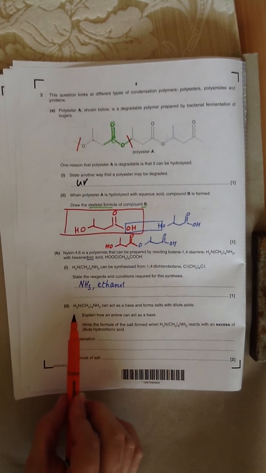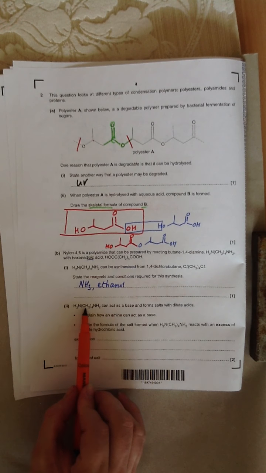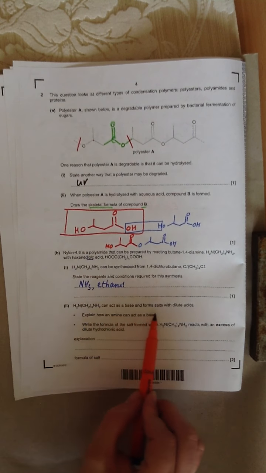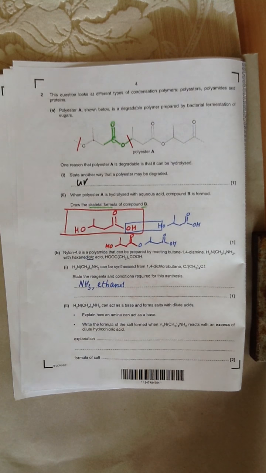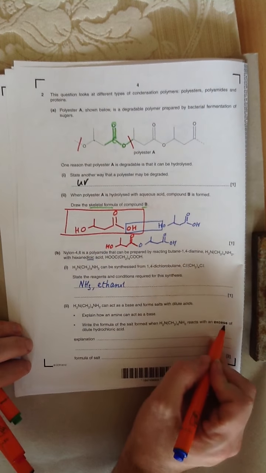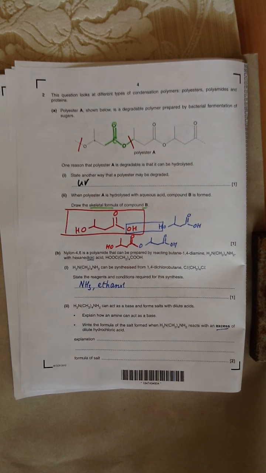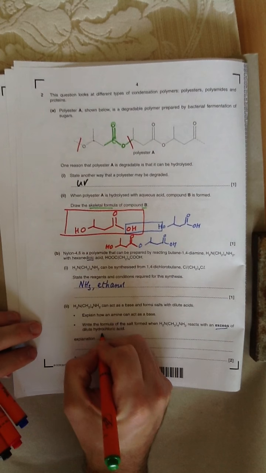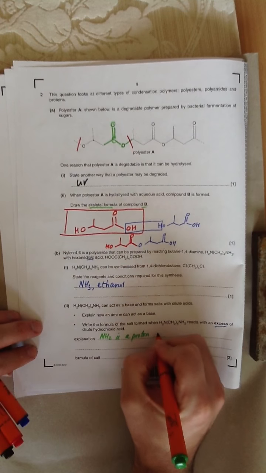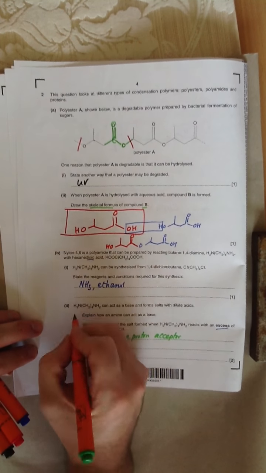The question goes on to say the H2N(CH2)4NH2, the butane-1,4-diamine, can act as a base and form salts with dilute acids. Explain how an amine can act as a base, and then write the form of the salt formed when the diamine reacts with an excess, in bold to remind us it's important, of dilute hydrochloric acid. So how can it act as a base? A base is a proton acceptor. So the NH2 is a proton acceptor. That's how it acts as a base.